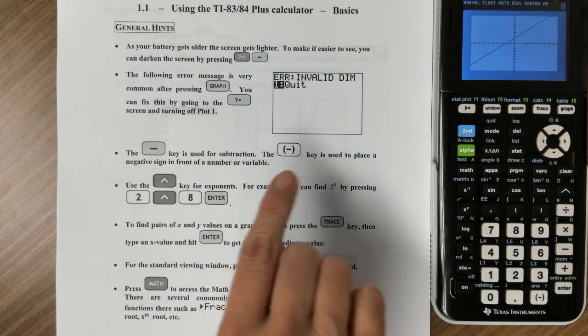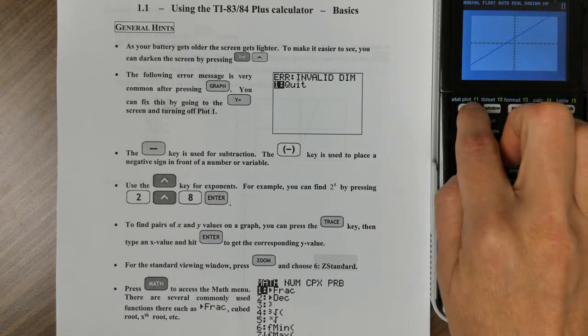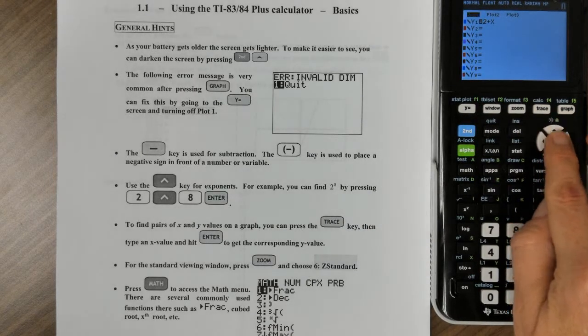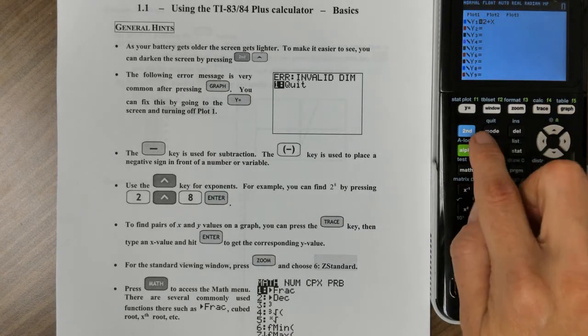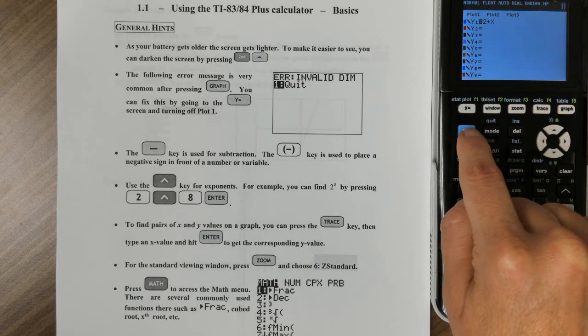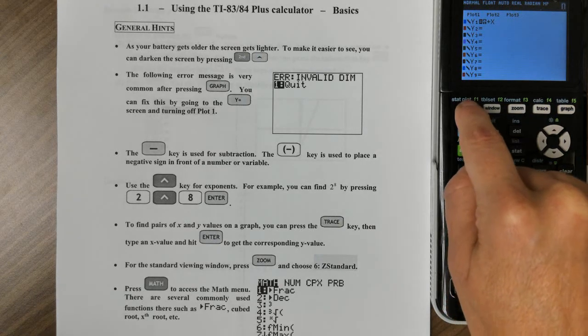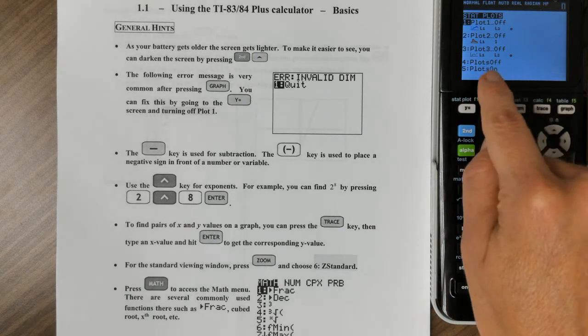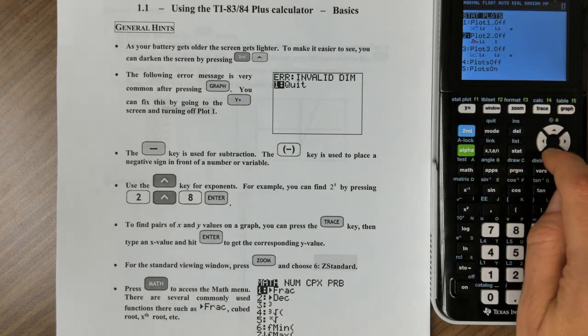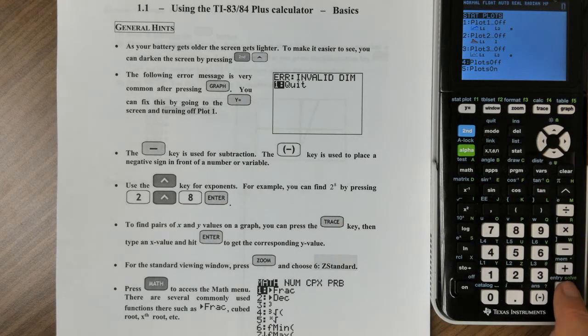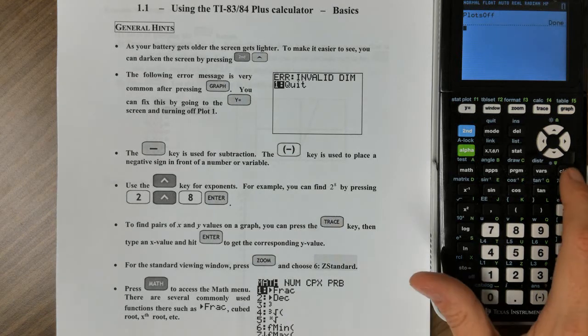Okay, also just to mention, I did this shortcut to turn off my stat plots, the y equals shortcut. Also, if you have an older calculator, you might need to go into second and y equals, and then it lists all the stat plots, and if you go down here, I can just hit plots off, and that will turn off all of my stat plots. When I hit enter, it says done.